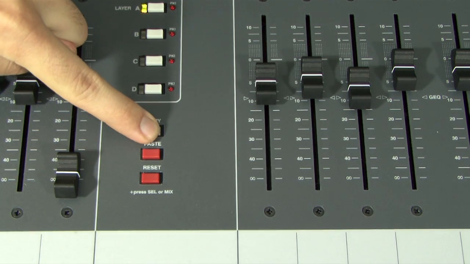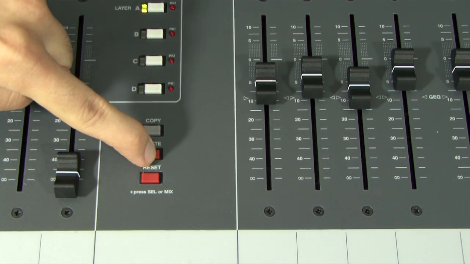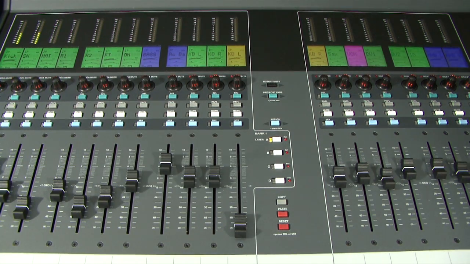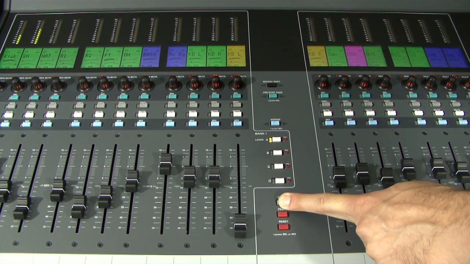iLive provides quick and intuitive functions to copy or reset settings between channels, processing blocks and mixes. This uses dedicated edit keys on the surface rather than complex screen menus. These functions are protected from accidental operation. Pressing one of these keys by itself does nothing.